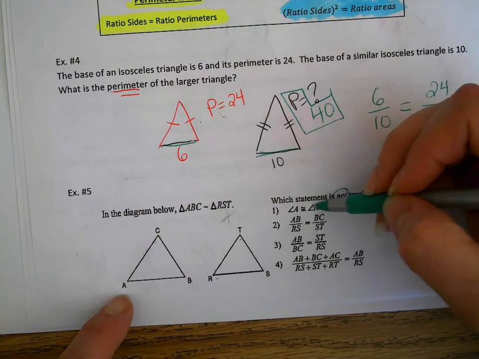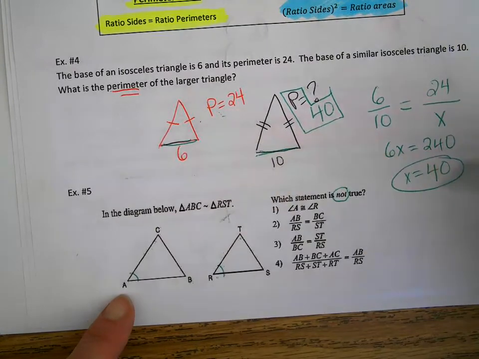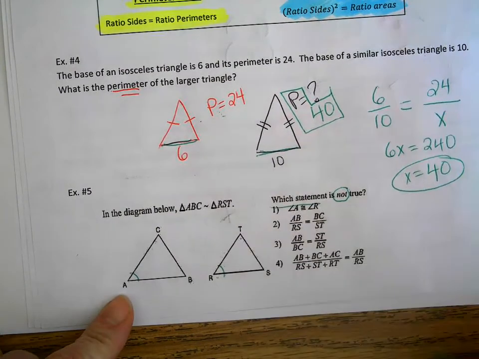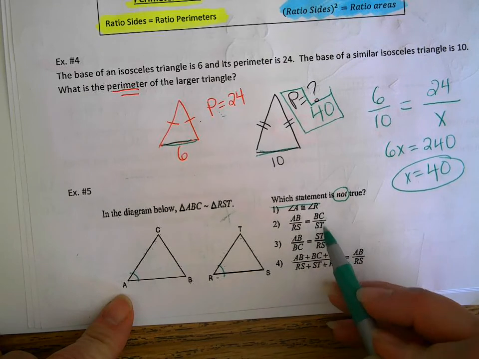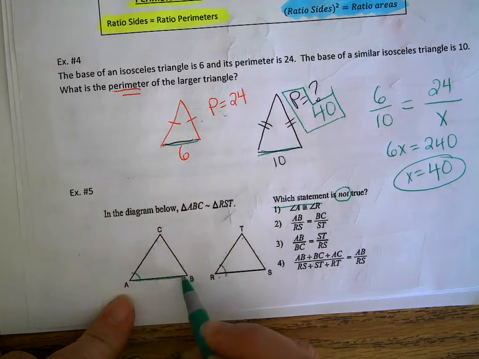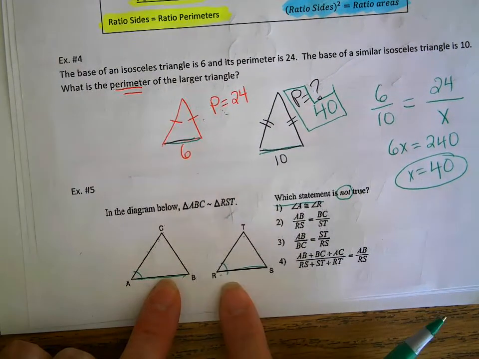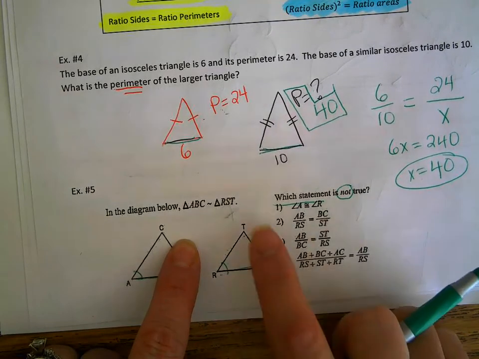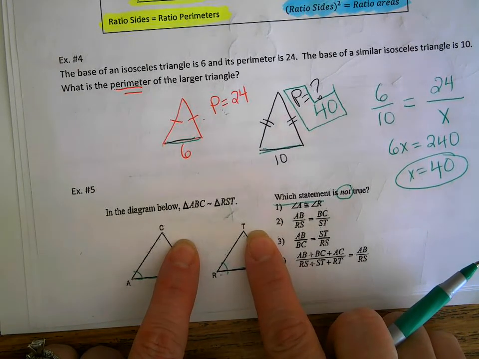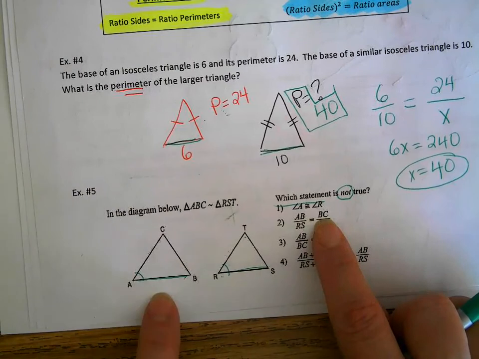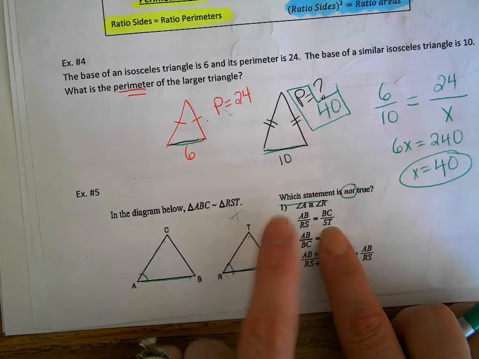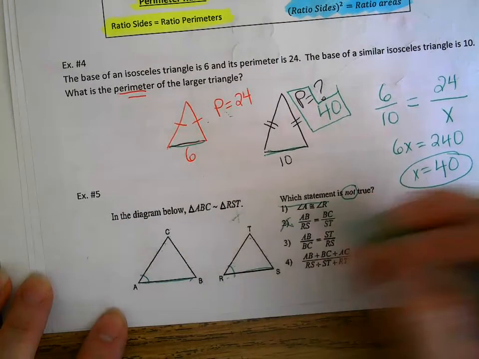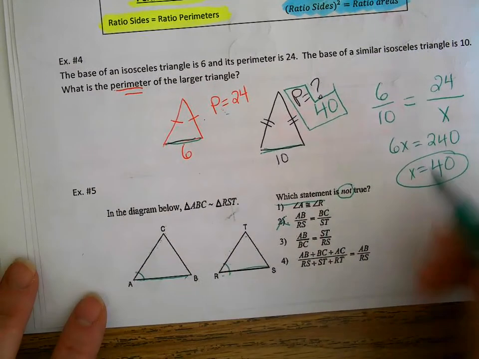Angle A is congruent to angle R. That is true. Angle A and R are in the same position. Those should be equal. AB compares to RS as BC compares to ST. AB compares to RS, so I went from here to here, as BC compares to ST. That makes sense to me. AB and BC are two sides of this triangle, the bottom side and the right-hand side. RS is the bottom side to its ST right-hand side. So that is true. Those are in corresponding positions.